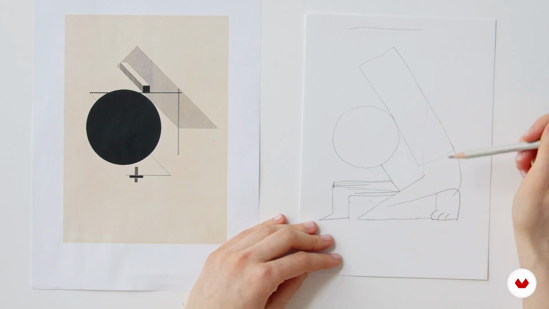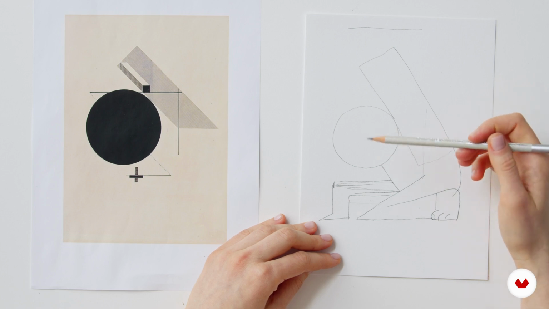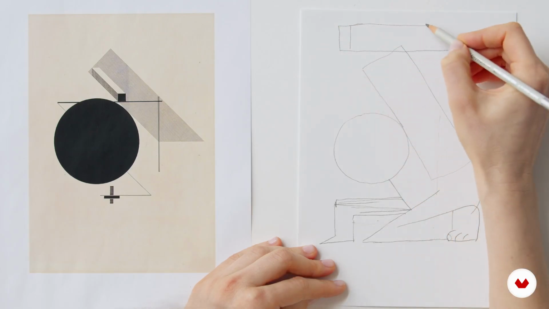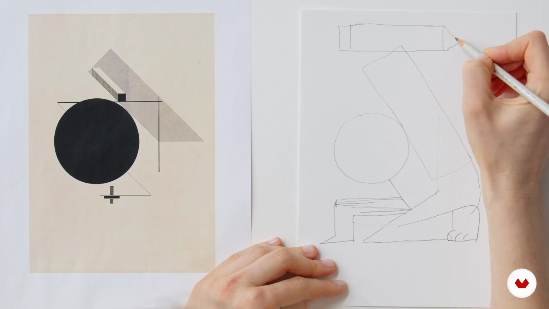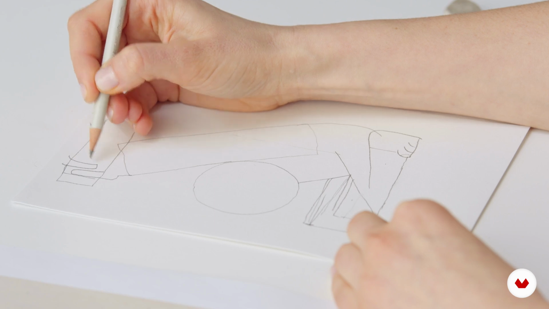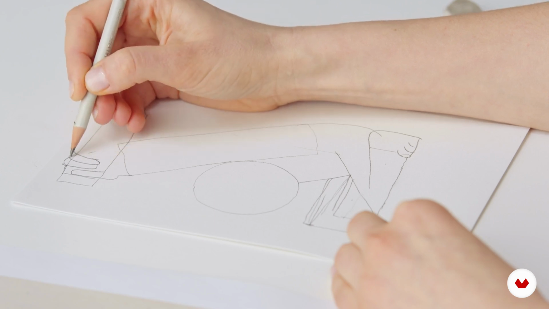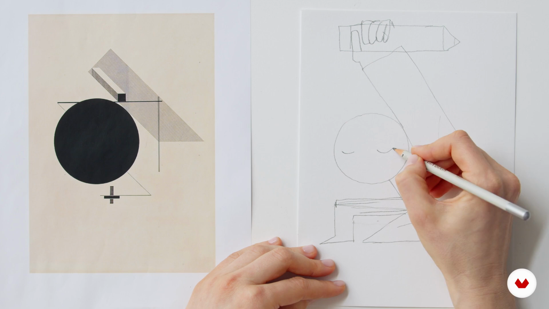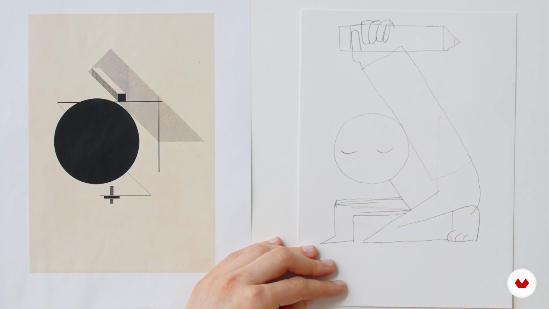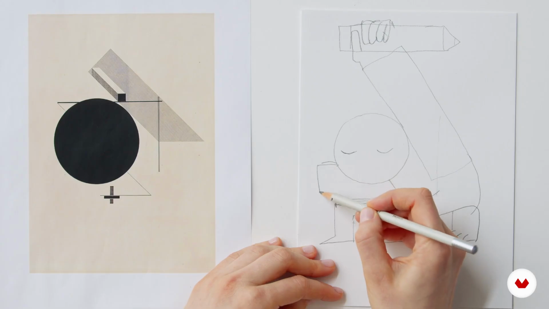So looking at these shapes, I think I can create an artist. He can hold a pencil. So let's draw a pencil. Maybe eyes here, maybe his eyes is closed and he's dedicated to holding his pencil up, but he's missing the other hand. So where the other hand goes? I think it will be nice to put it on a knee.